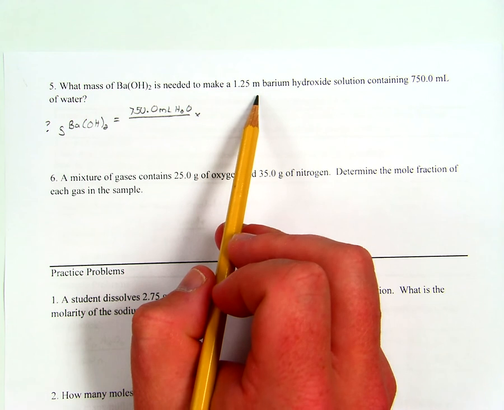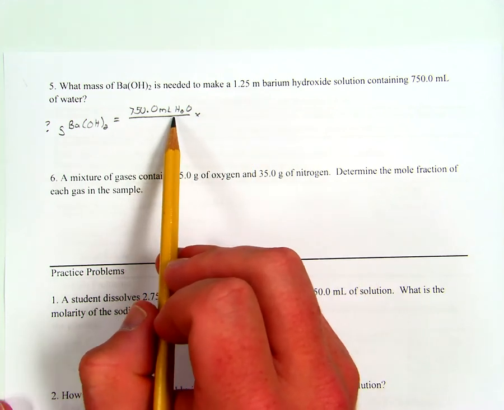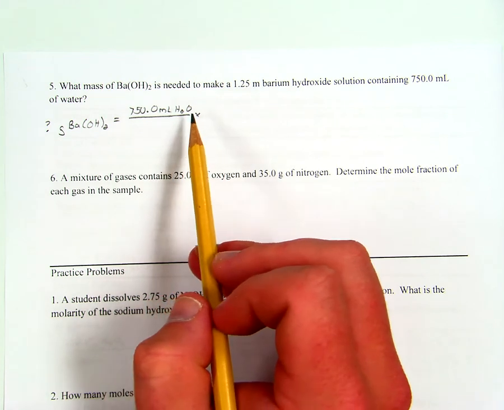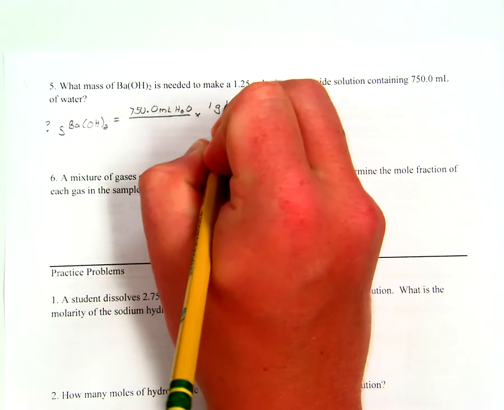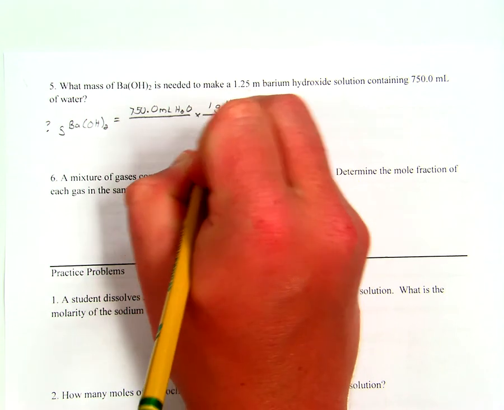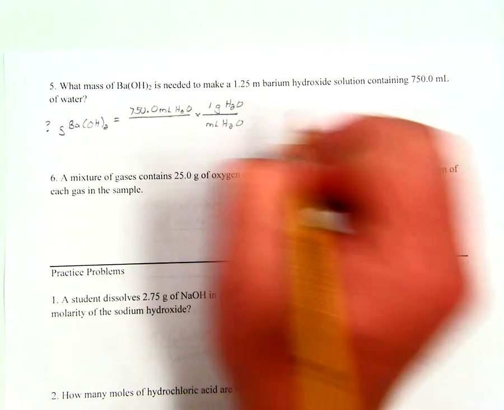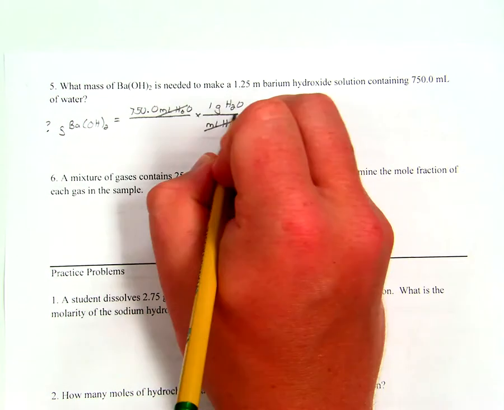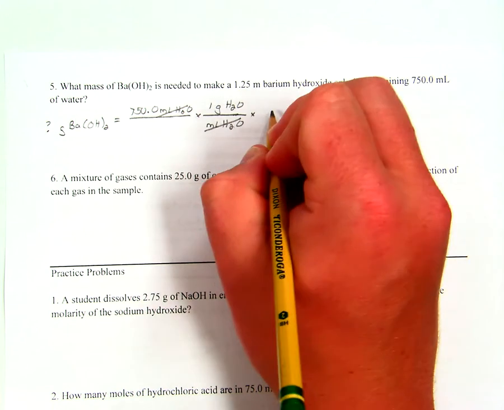Now, if you think back to last year, you'll probably remember the density of water is generally quoted as 1 gram per milliliter. I'm just going to use that, 1 gram of water per milliliter of water. It's not exactly 1 gram per milliliter, but it's really, really close, so we could probably just approximate that it is just 1. And now we can convert from grams to kilograms. There are 1,000 grams of water in every kilogram of water.